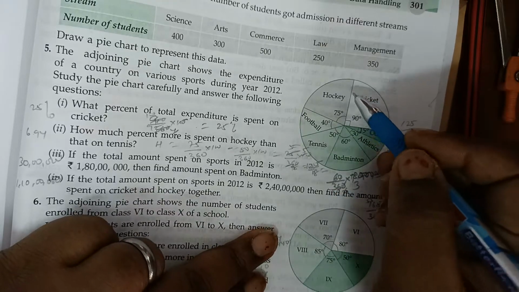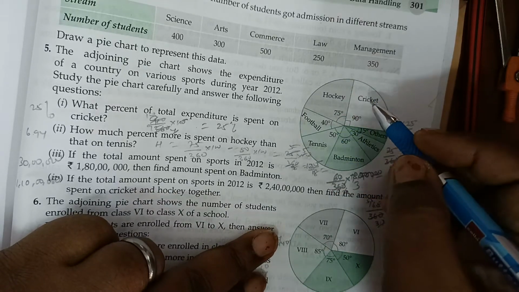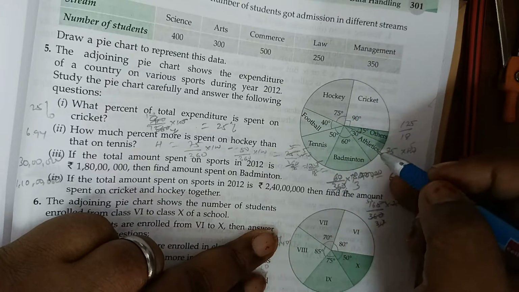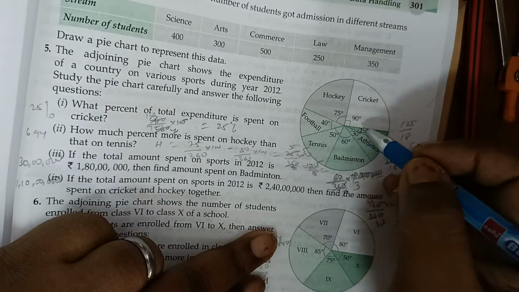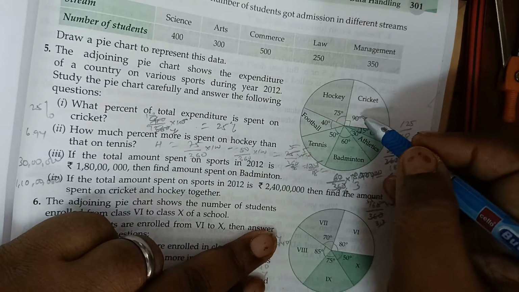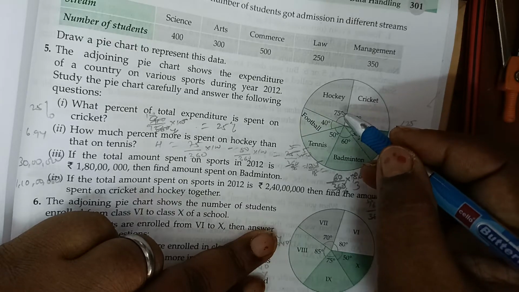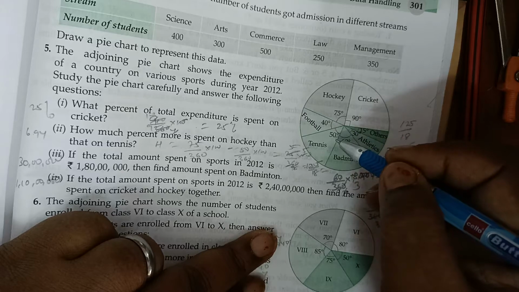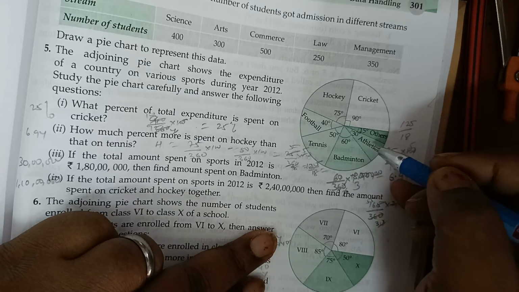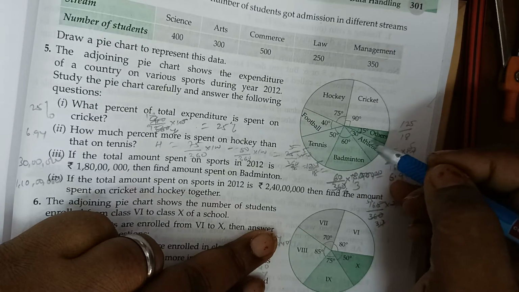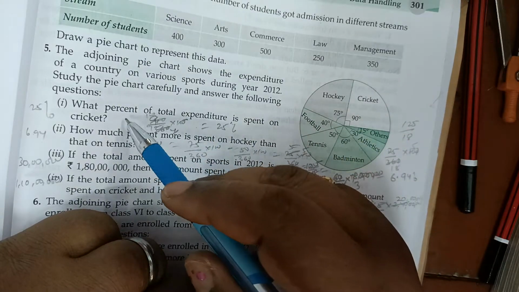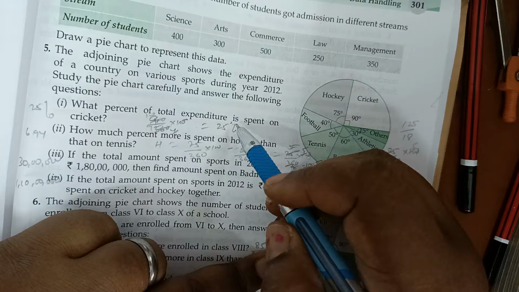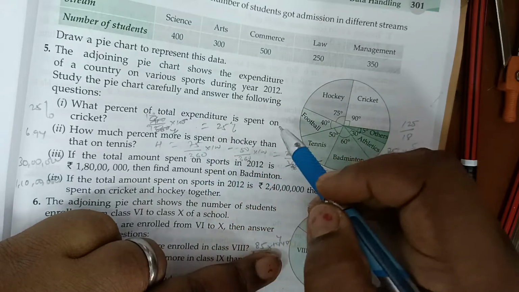Here it is the various sports played in a country and the expenditure is shown in terms of angle. We know that the sum of all the angles in a circle is 360 degrees. So for cricket it is 90 degrees, hockey 75, football 40, tennis 50, badminton 60, athletics 30 and others 15 degrees.